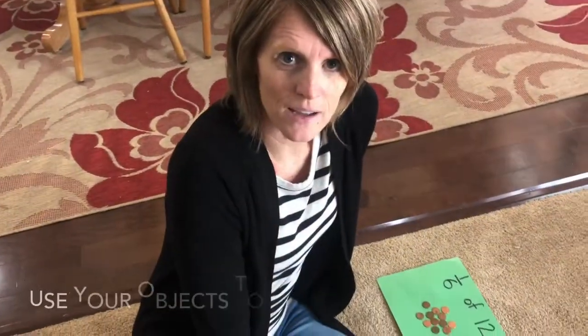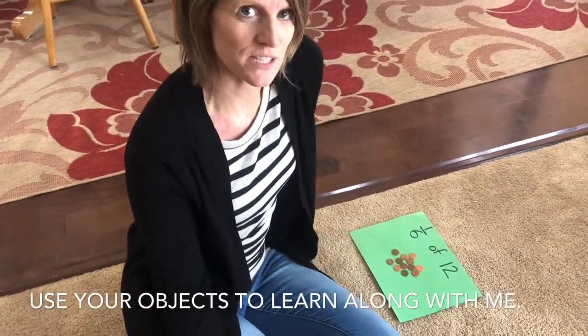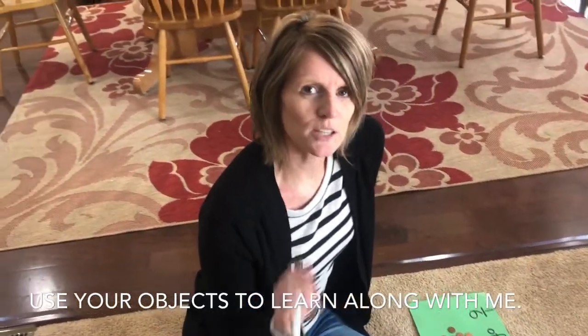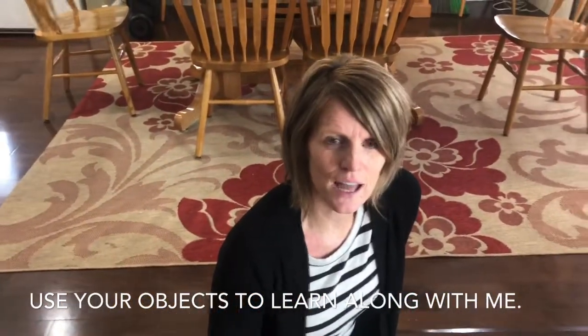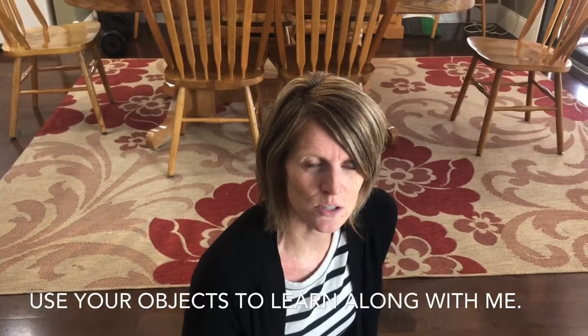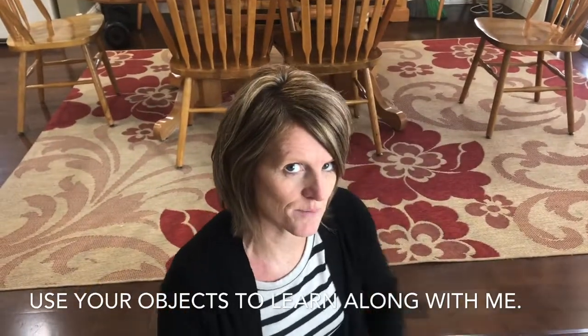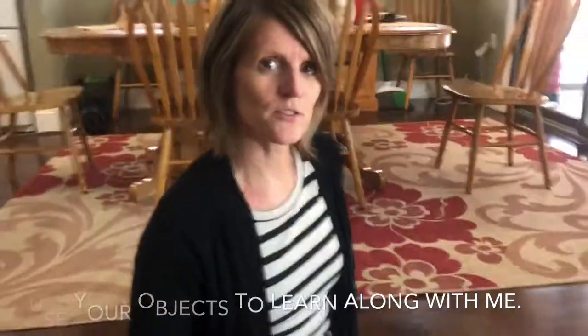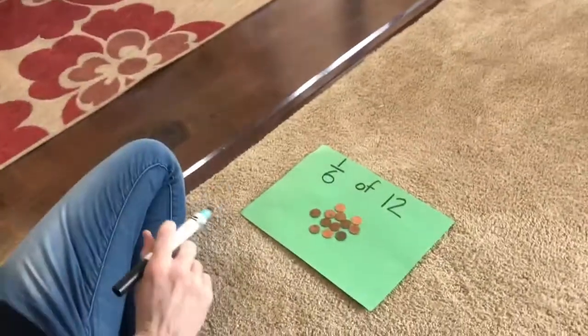We are going to be talking a little bit more about fractions of a set today. And we're going to do a little bit of review on the basic lesson, and then we're going to do a little bit more of an advanced lesson. So we're going to start out with the review of 1/6 of 12.